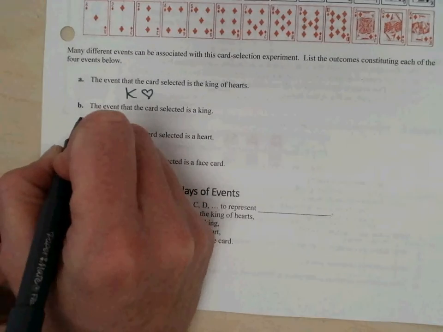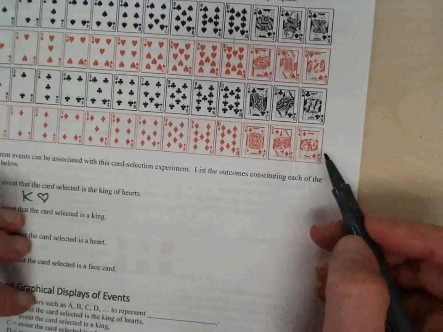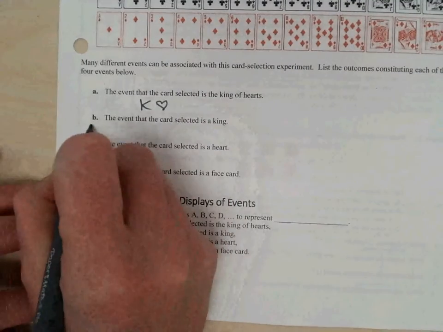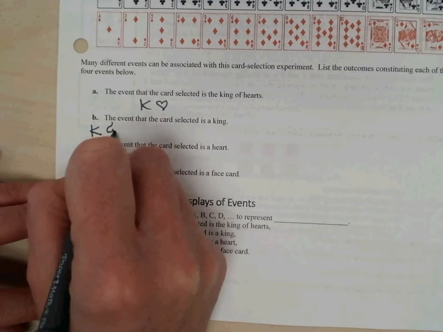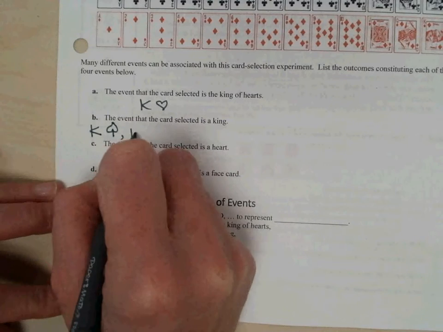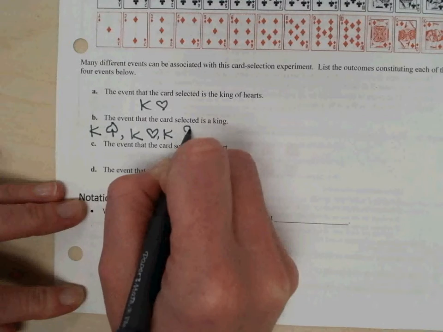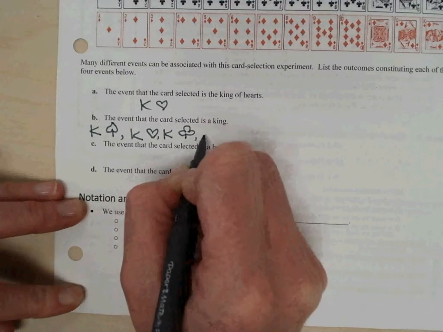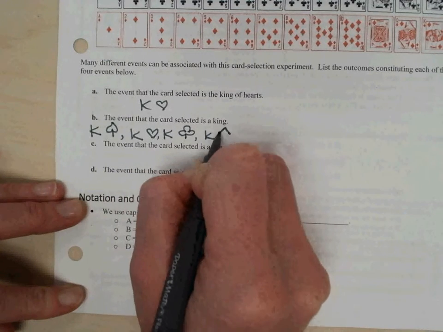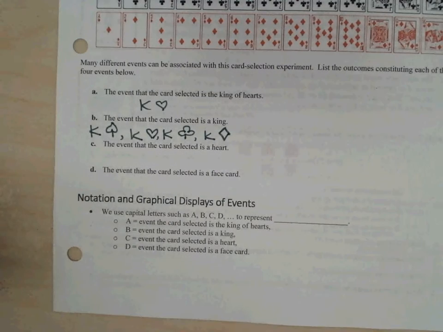The event that the card selected is a king. We got 4 kings, right? So we'll write those out. King of spades, King of hearts, King of clubs, and the King of diamonds.